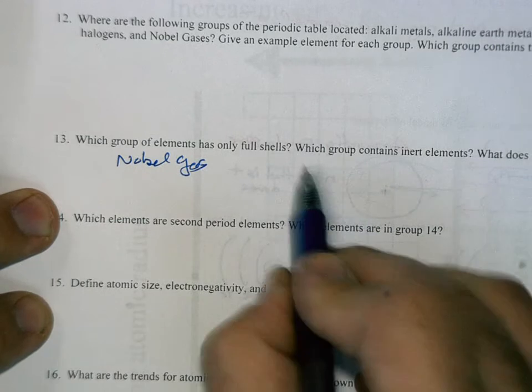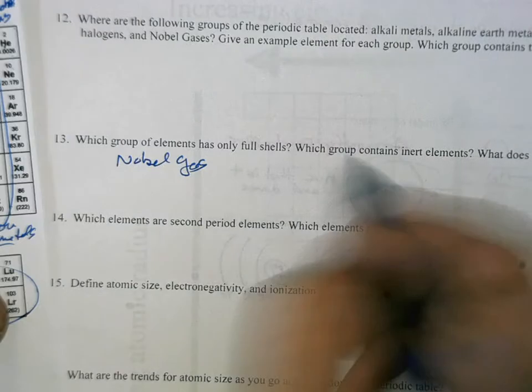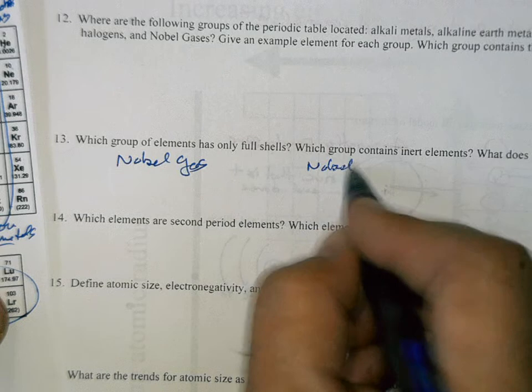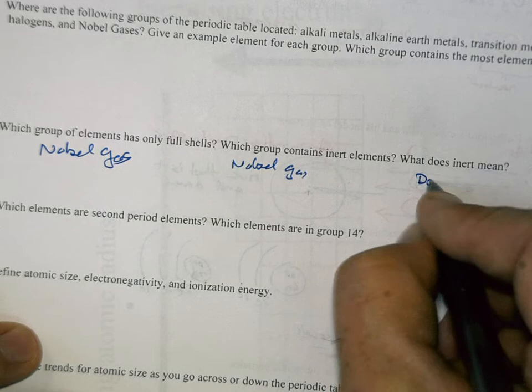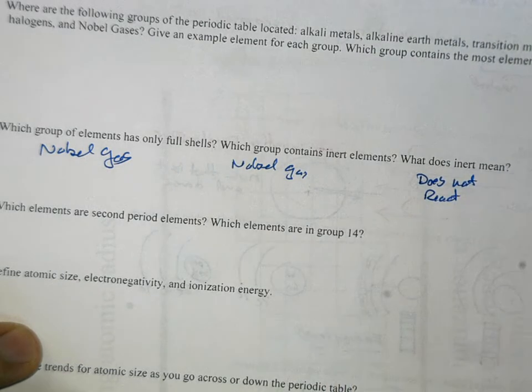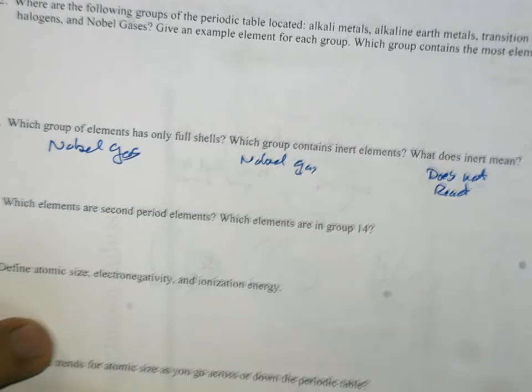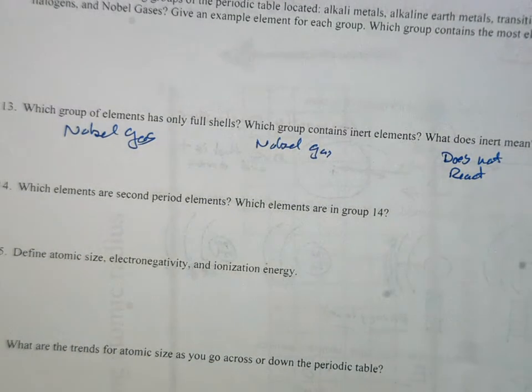Which group contains inert elements? Okay, again, the word inert is noble gases, the noble gases. And what does inert mean? Inert means does not react. When I was in the Navy, sometimes they'd have test dummy bombs that the pilots would drop. They would have stamped on it inert, meaning it was just a chunk of metal, it would not explode.